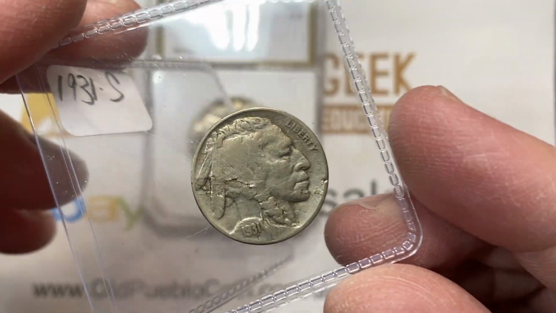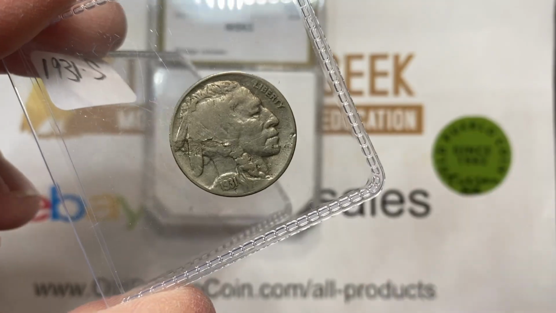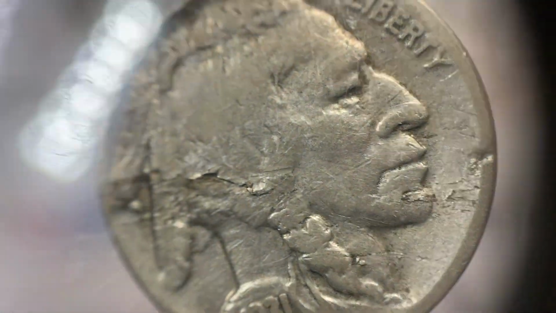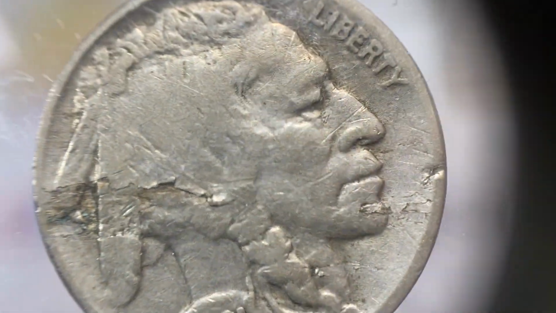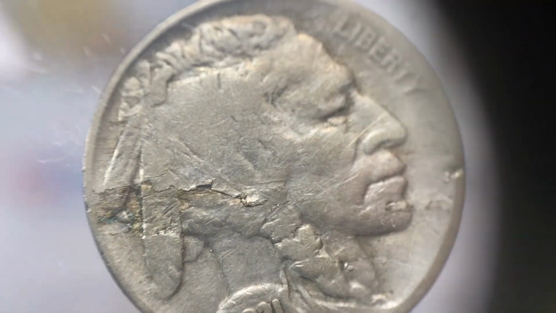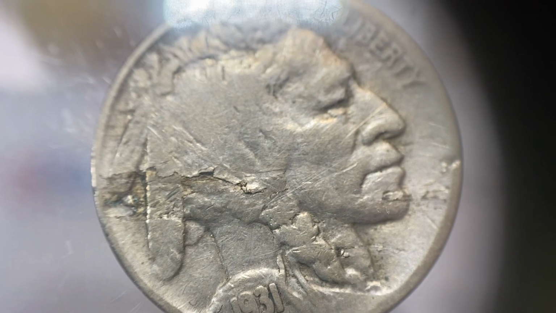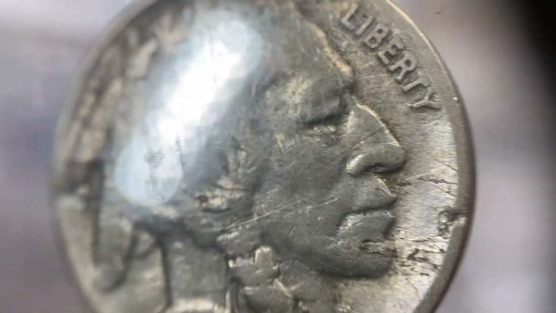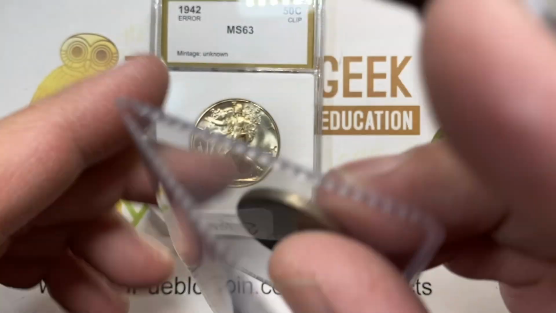One of my favorite types of errors, you see these a lot on nickels, is called a lamination. A lamination is basically when the metal during the metallurgy portion of the planchet being produced doesn't set right, so it's not mixed properly, and you have pieces of metal that flake up and flake off on the edges of the coin, and sometimes they go all the way across the coin, like on this 1931-S Buffalo nickel.